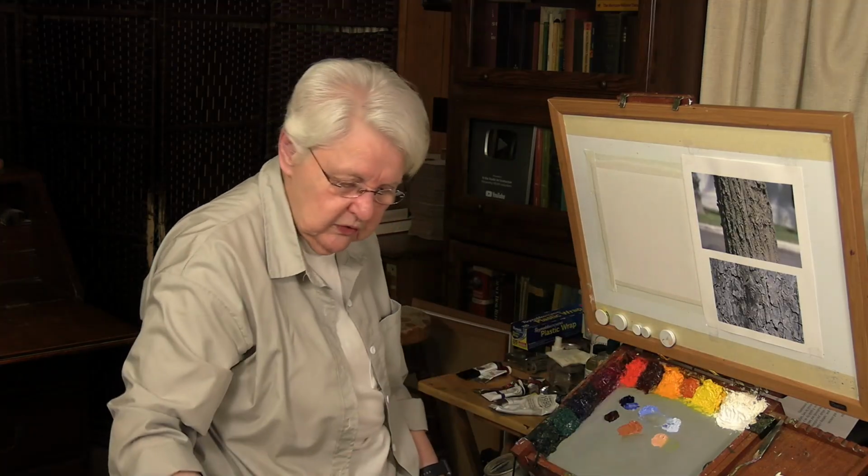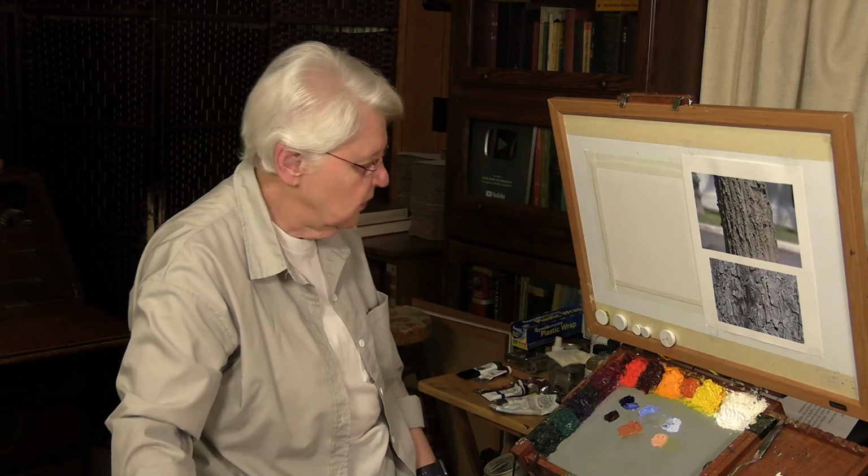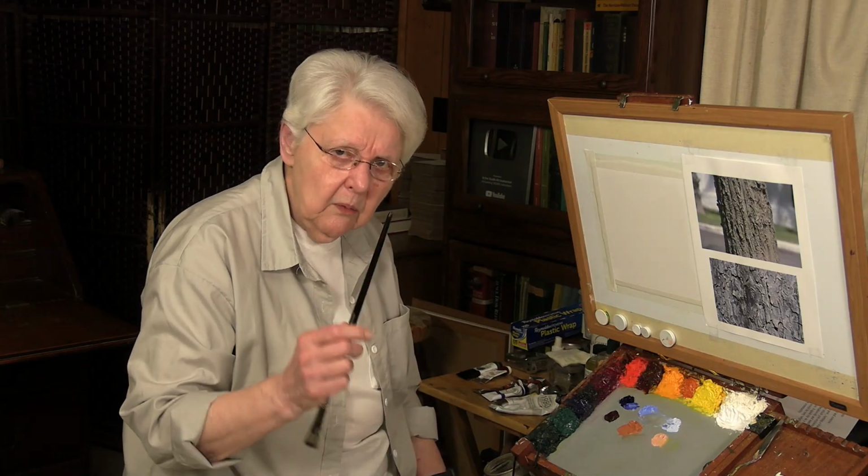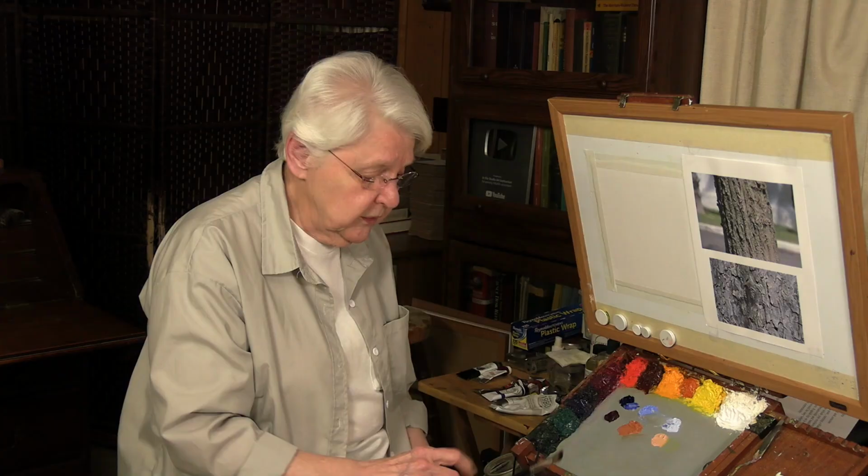Now, just to do a little bit of demonstration and show you what I'm talking about. One thing that helps is to, first of all, just look for temperature rather than hue. Now, all the cool hues have some blue in them. We see them more cool when they are in a warmer surrounding. So it's always a comparison.